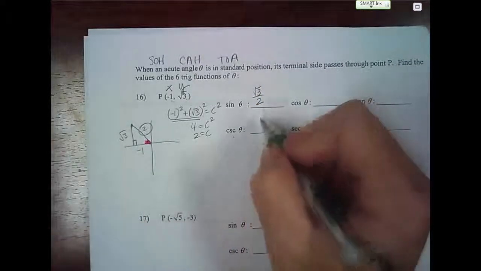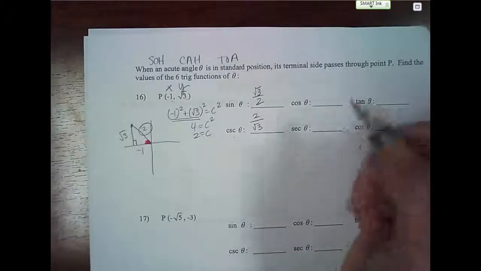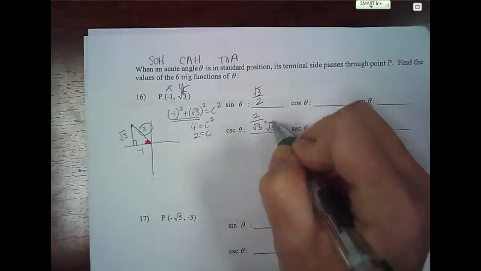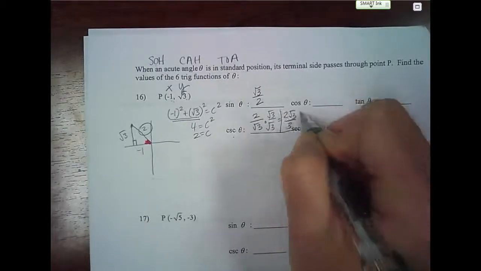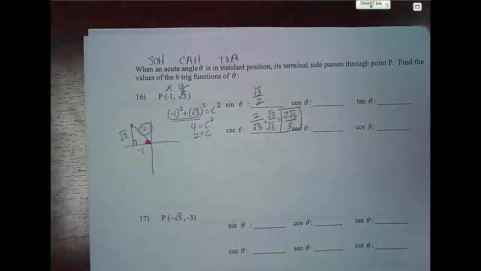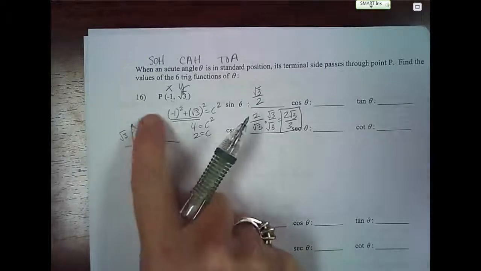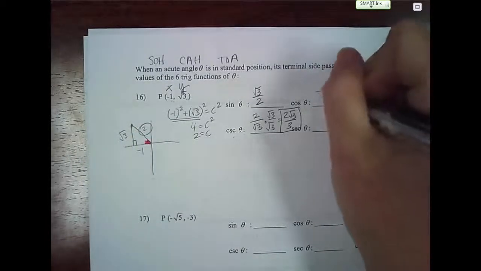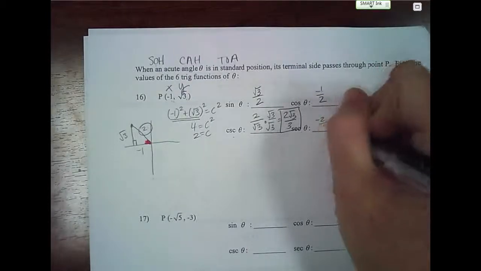The cosecant, remember you flip it, so it's 2 over root 3. Okay, and you have to get rid of the radical, which gives me 2 root 3 over 3. Now for cosine. Cosine is adjacent over hypotenuse. Negative 1 over 2. So the secant, you flip it, would be negative 2 over 1, or just negative 2.